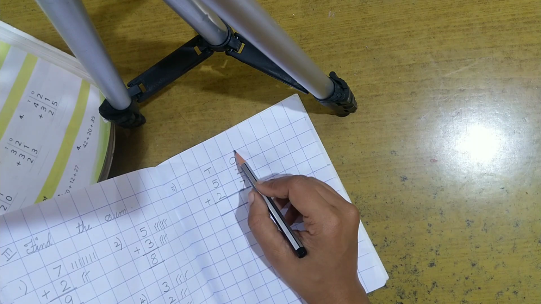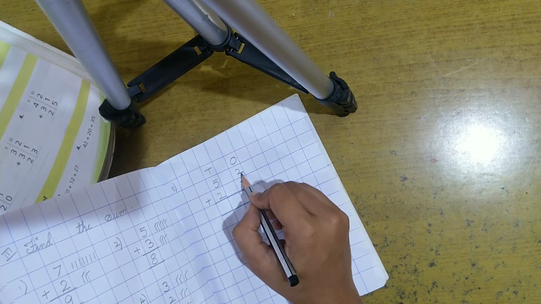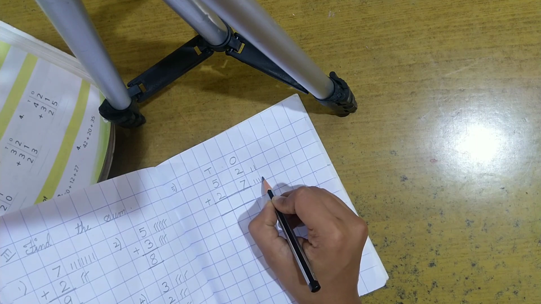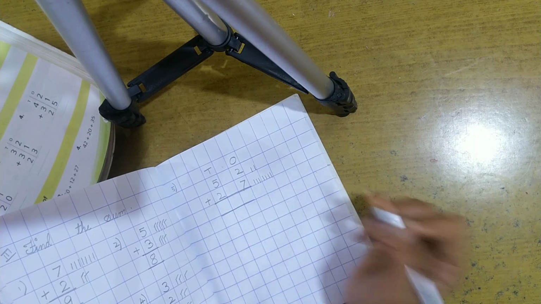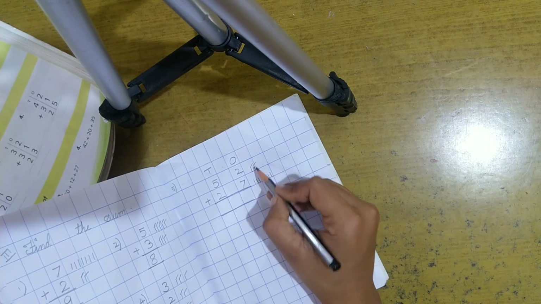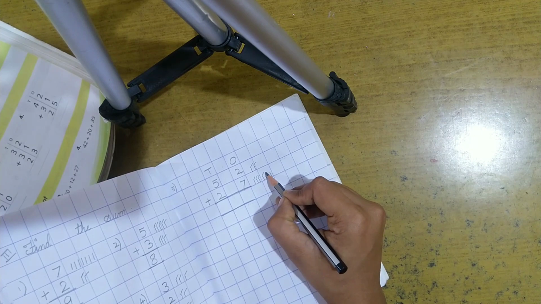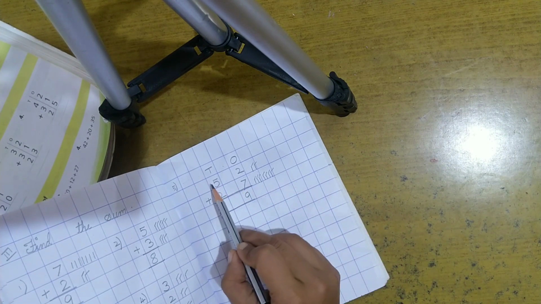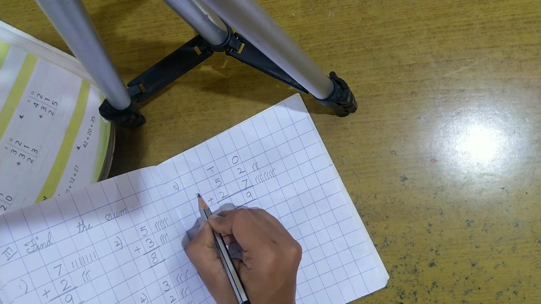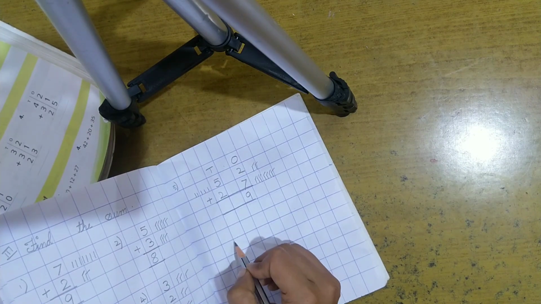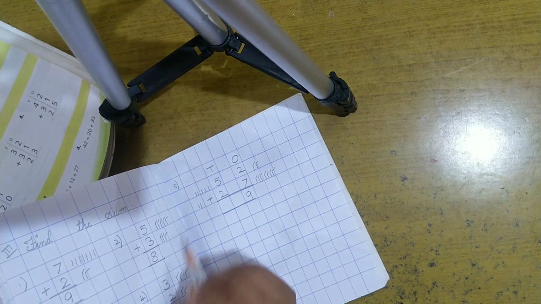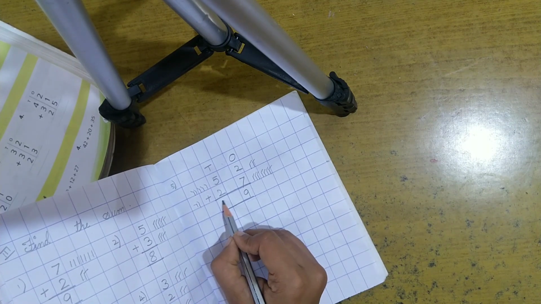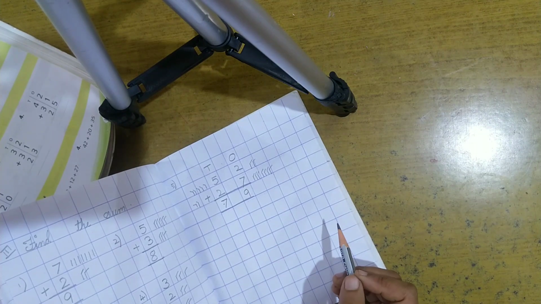So let's draw the lines. First, which one should you do? Ones place. So 2 lines. Next you should draw 7 lines. 1, 2, 3, 4, 5, 6, 7. Now let's count. 1, 2, 3, 4, 5, 6, 7, 8, 9. My answer is 9. Now let us go for tens place. 5 lines. 1, 2, 3, 4, 5. Next 2 lines. 1, 2. Now count. 1, 2, 3, 4, 5, 6, 7. So my answer is 7, 9, 79.